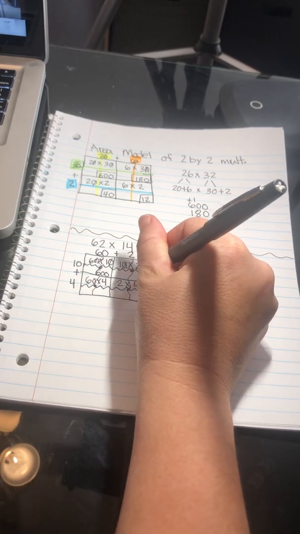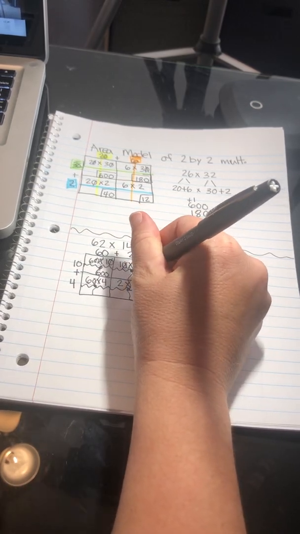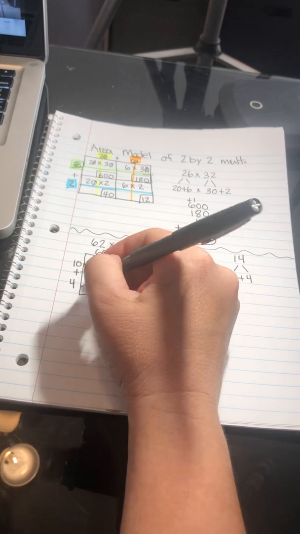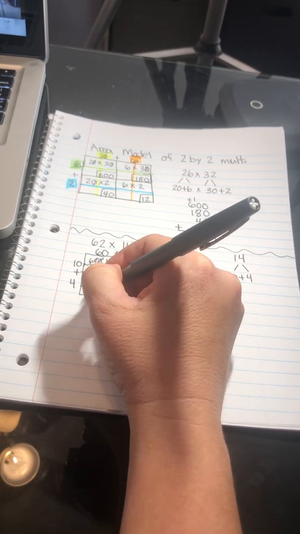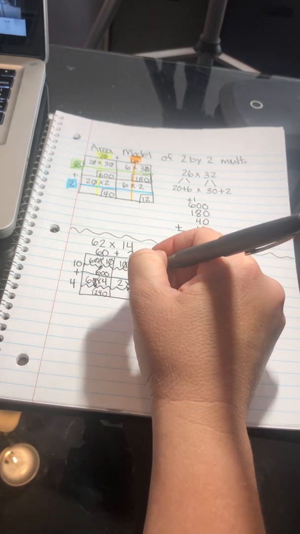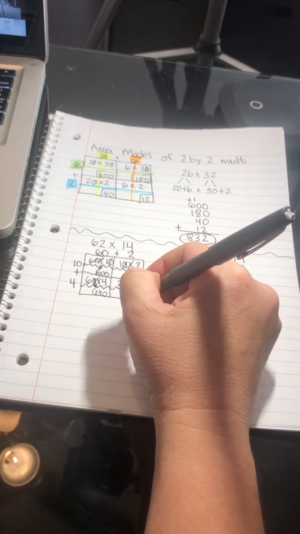Bring down 1 0. 2 times 1 is 2. Bring down 1 0. 6 times 4 is 24. And then 2 times 4 is 8.